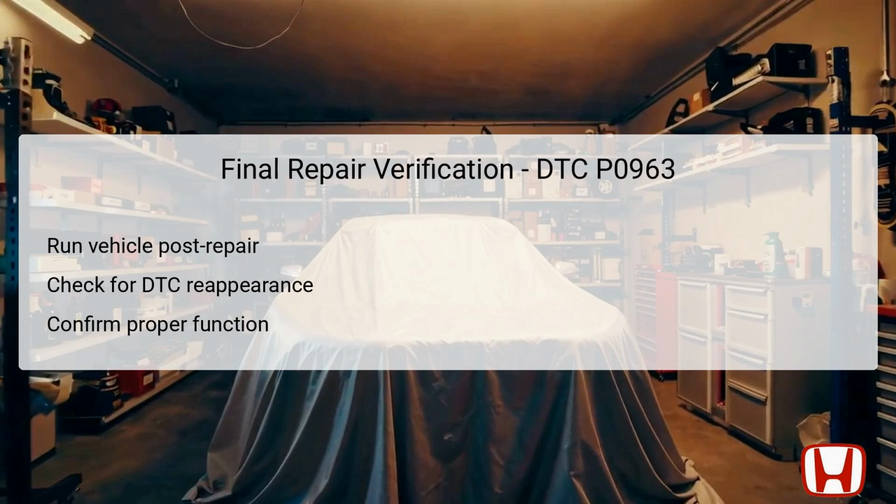Once the necessary repairs concerning DTC P0963 have been made, conducting a final verification is essential to ensure the system operates properly. Begin by running the vehicle to confirm that it operates as intended. Monitor the vehicle's performance closely, checking for any signs of the check engine light illuminating again, which would indicate that the issue may still persist. Utilize the HDS to scan for any DTCs post-repair. A clean scan without DTC P0963 confirms successful repairs.